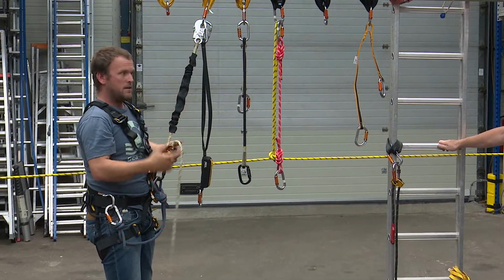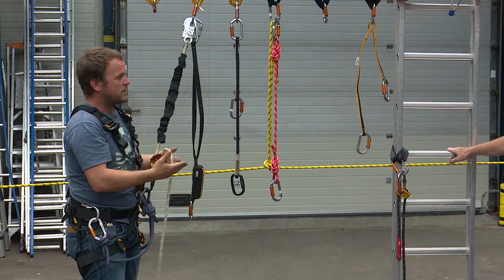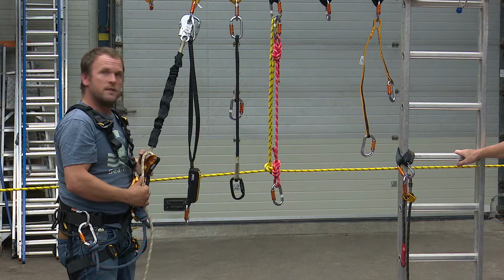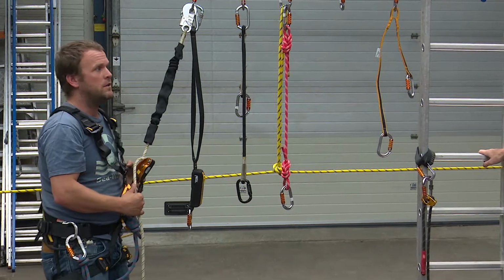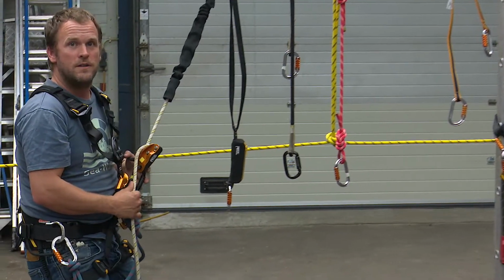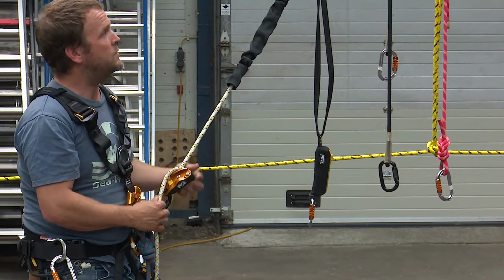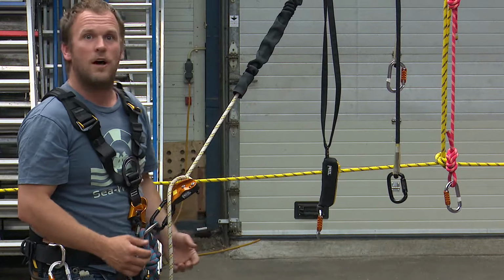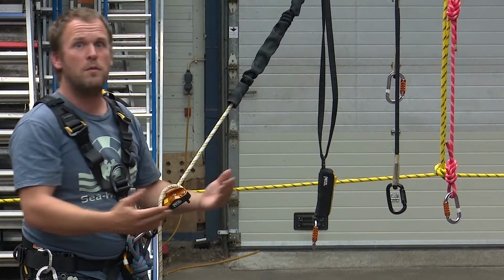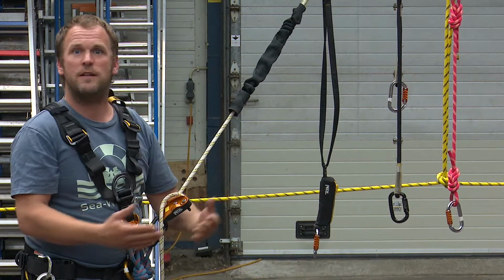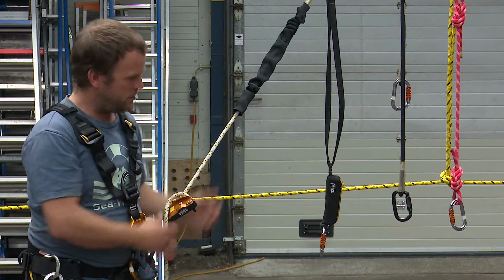I can hang on it. A plus feature is that under load, it's possible to descend on it or change the length, which is with the Adjust a lot more difficult. So it will give you a bit more flexibility in the ropes if you have to go left or right.